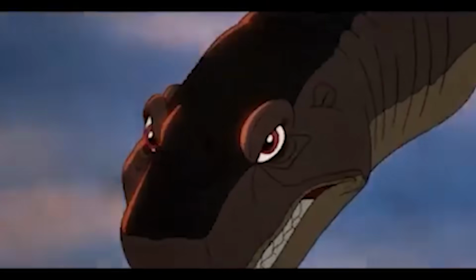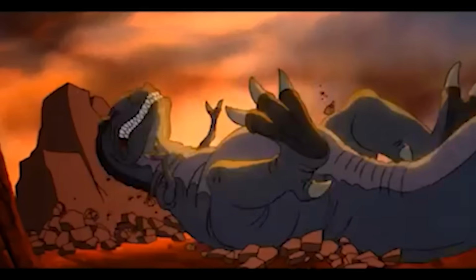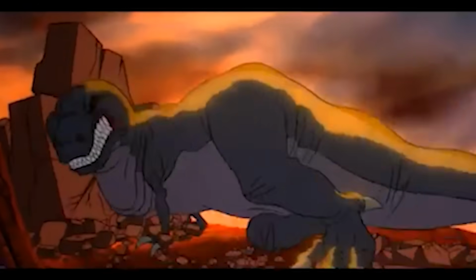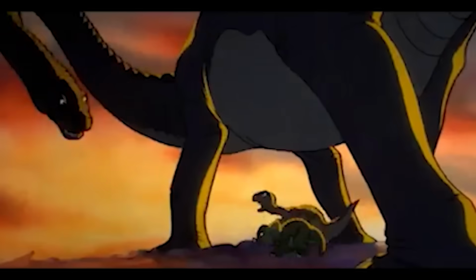Sharptooth. This entry is referring to the T-Rex in Land Before Time. He's scary and attacks the main characters. Seeing this movie as a little kid in love with dinosaurs is a great source of childhood trauma.